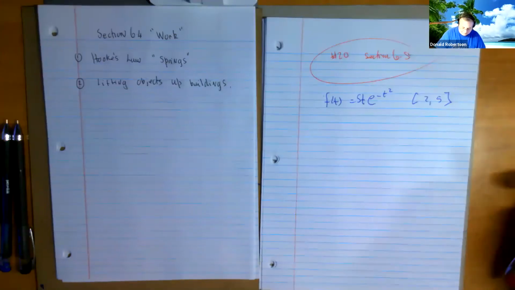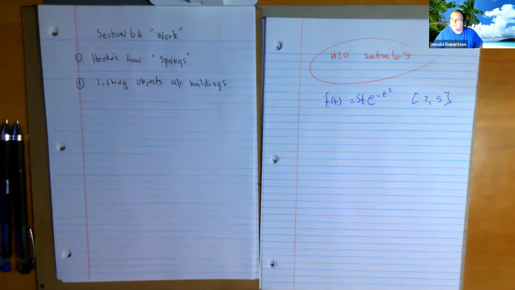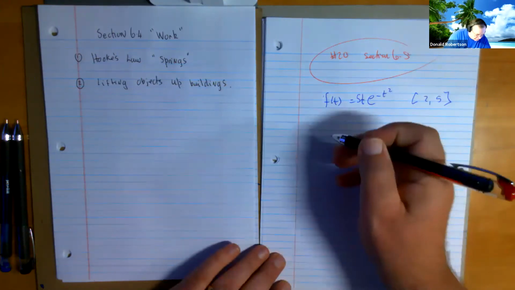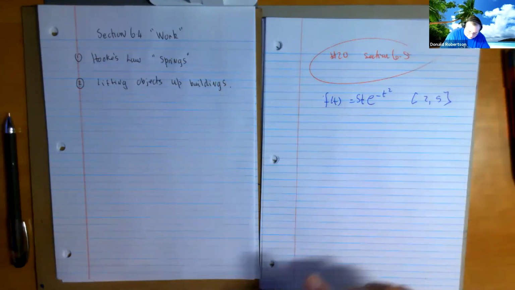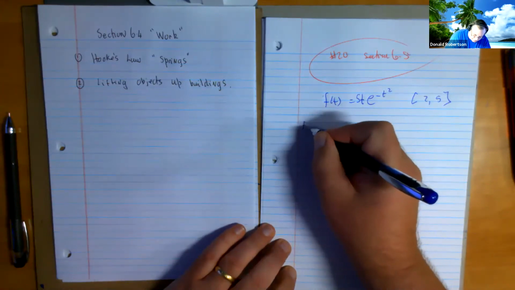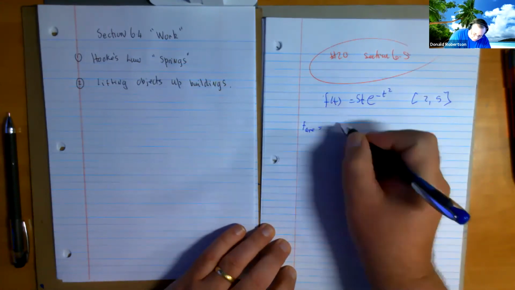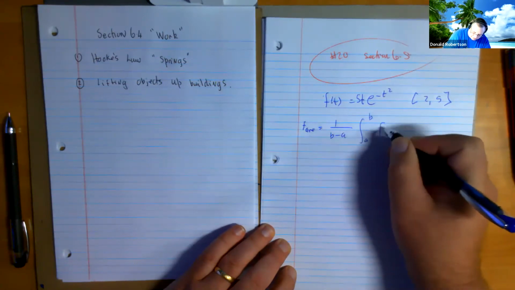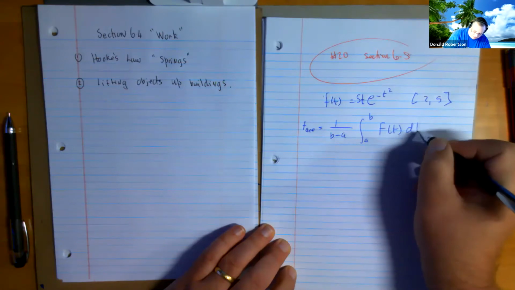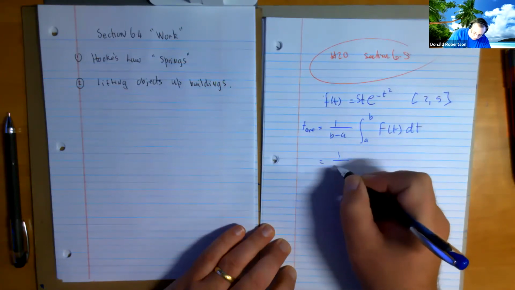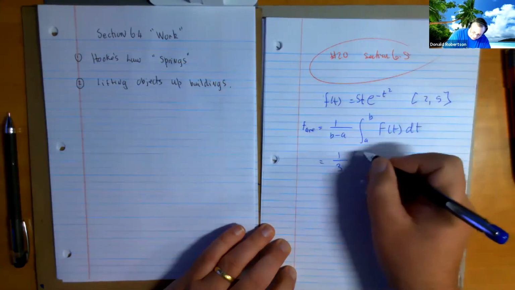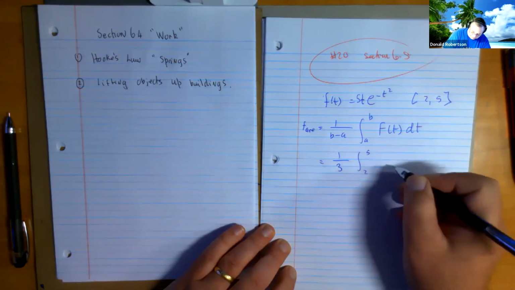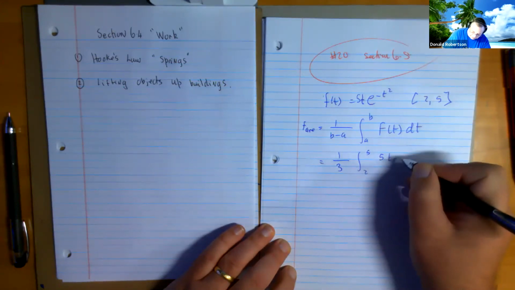There we go. So I'm going to take this f of t between 2 and 5, and we're going to get its average value. So it's going to be 1 over b minus a, the integral from a to b. In this case, the variable is t. So it's going to be 1 over 3, because 5 take away 2 is 3, the integral from 2 to 5 of this ugly guy.